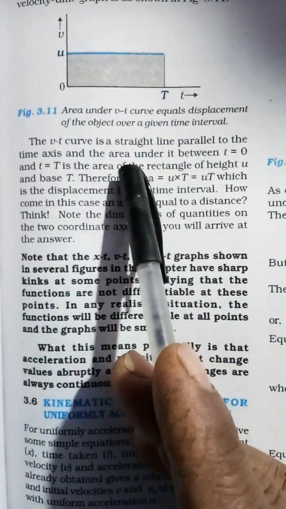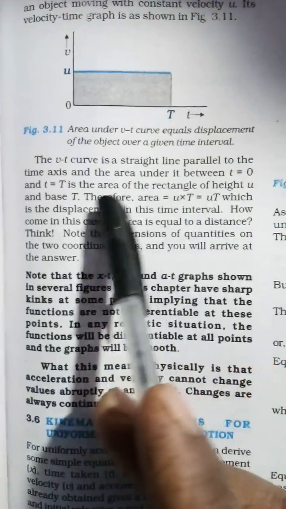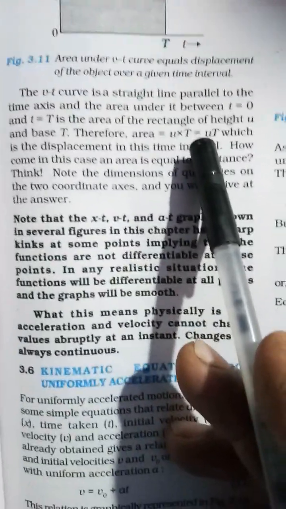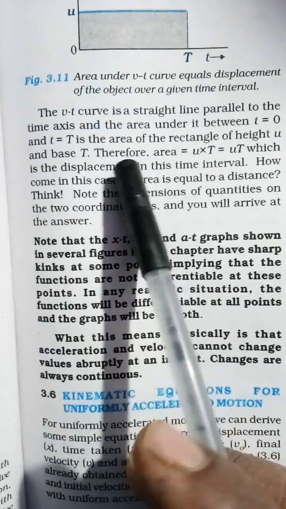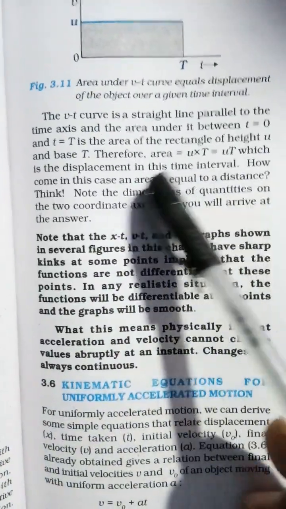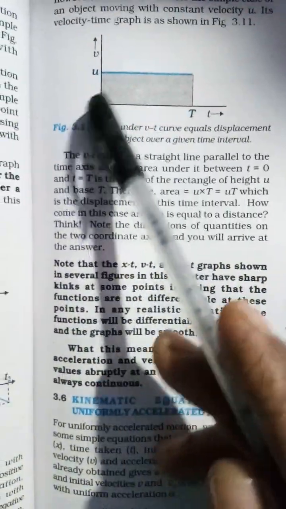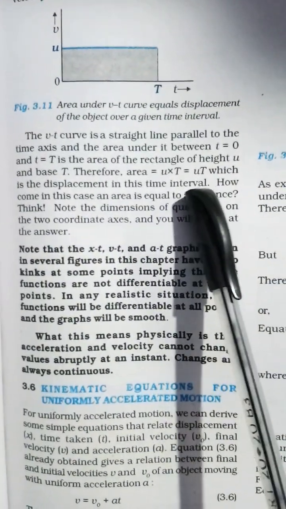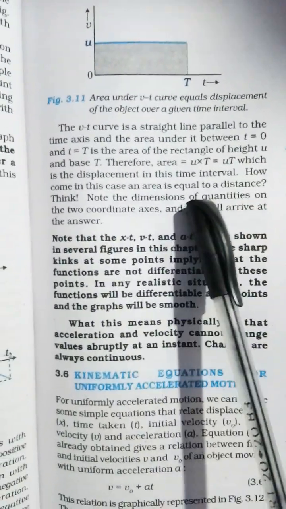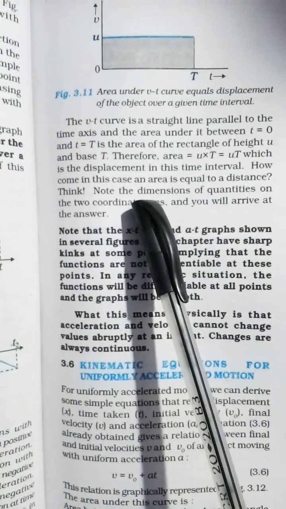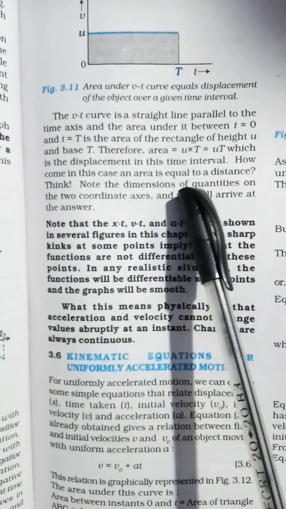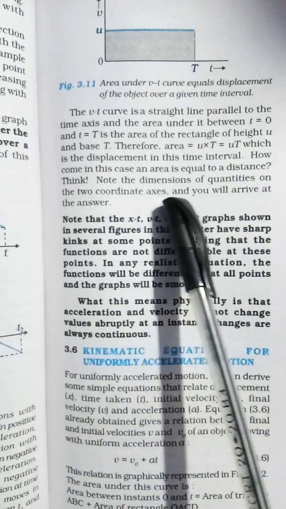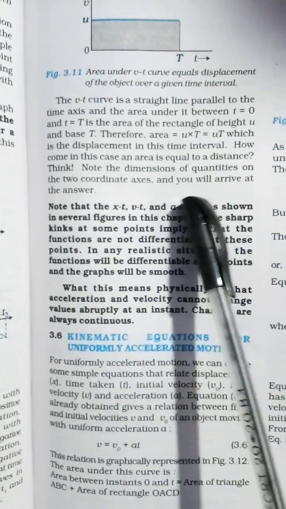The v-t curve is a straight line parallel to the time axis, and the area under it between 0 and t is the area of the rectangle of height u and width t. Therefore the area is ut, which is the displacement of the time interval. How come in this case an area is equal to a distance? Think, note the dimensions of quantities on the two coordinate axes. You will arrive at the answer.